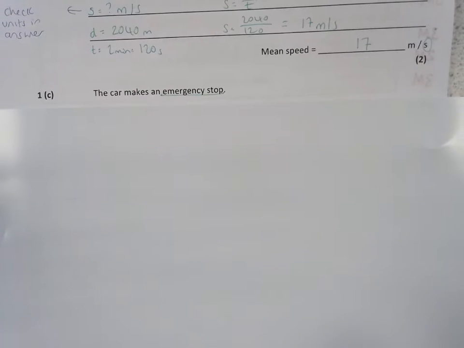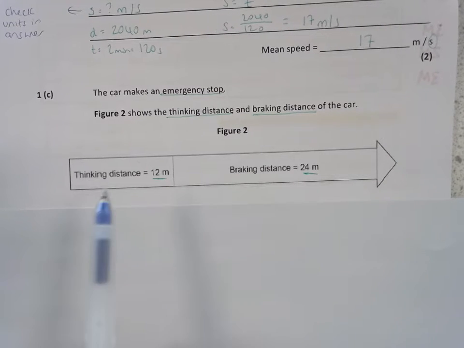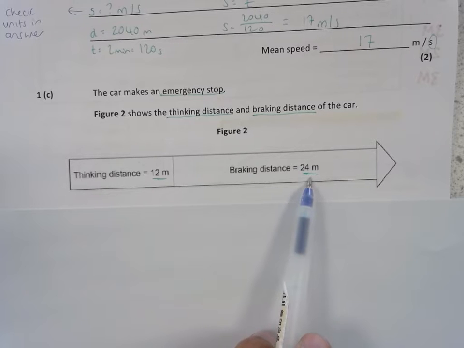1c. The car makes an emergency stop. Figure 2 shows the thinking distance and braking distance of the car. The thinking distance is 12 meters and the braking distance is 24 meters.